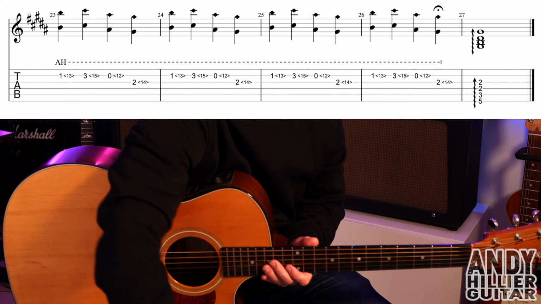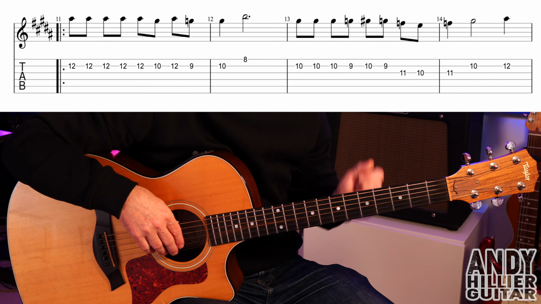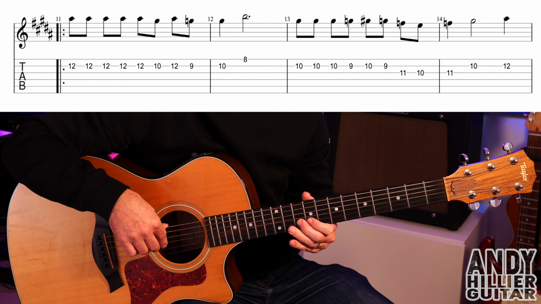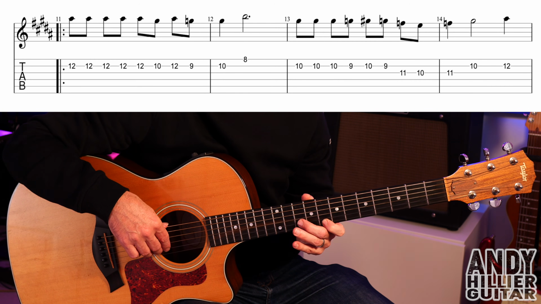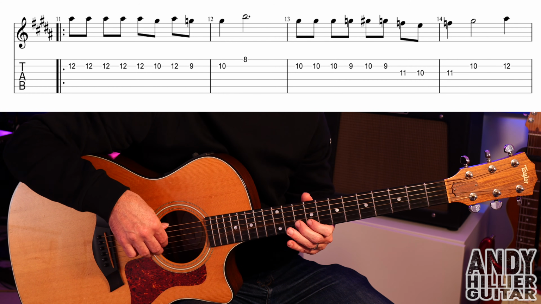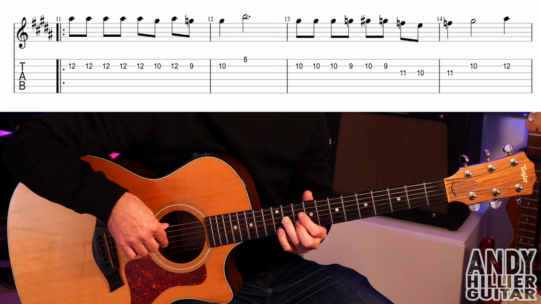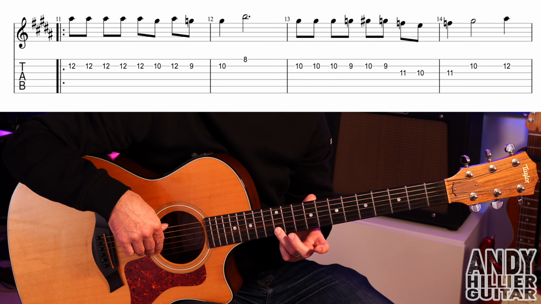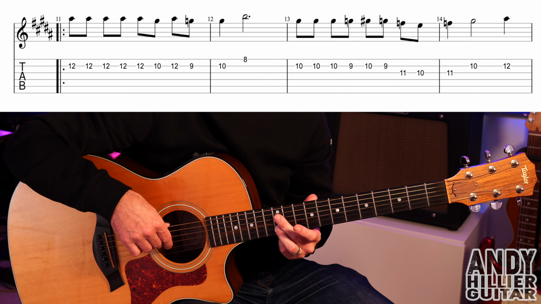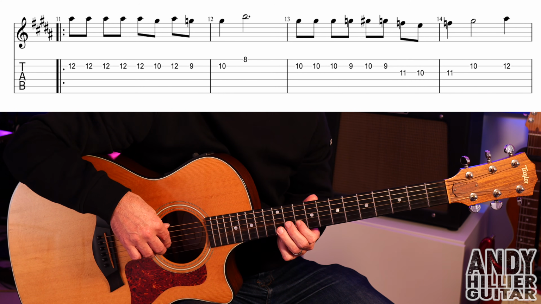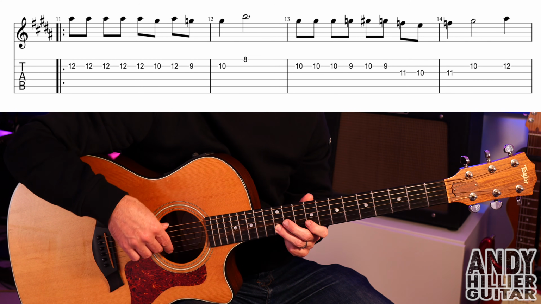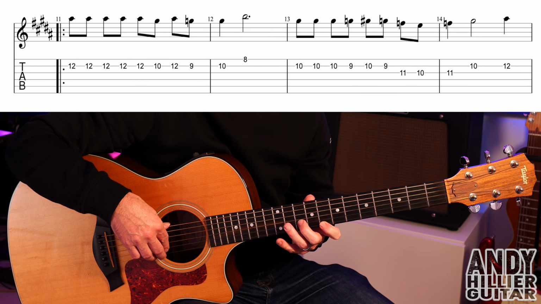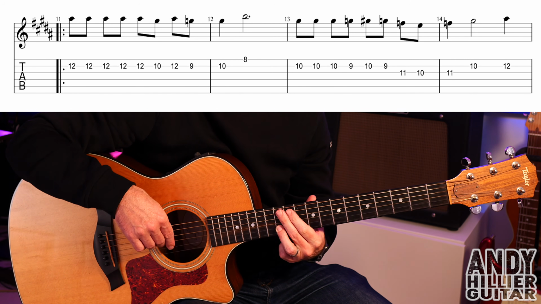Okay, so the lead part over the top from bar 11, we've got this. So nice and simple. We've got B12 5 times, then B10, B12, B9. We'll go into the next bar and play B10, then E8. So bars 11 and 12.